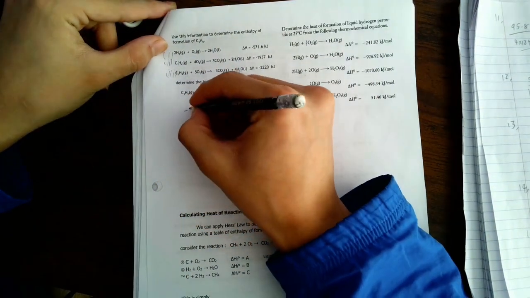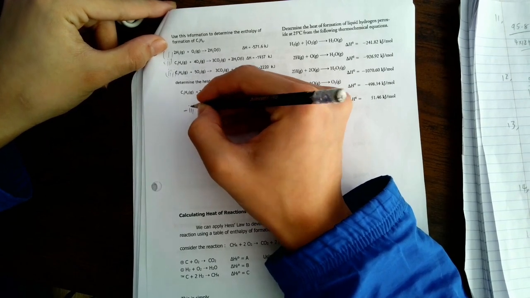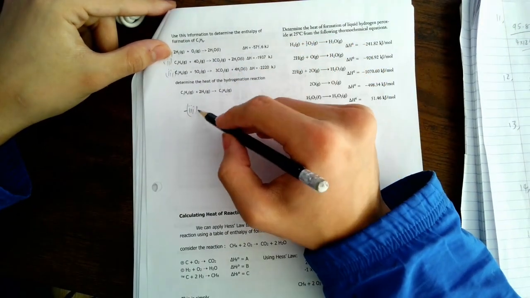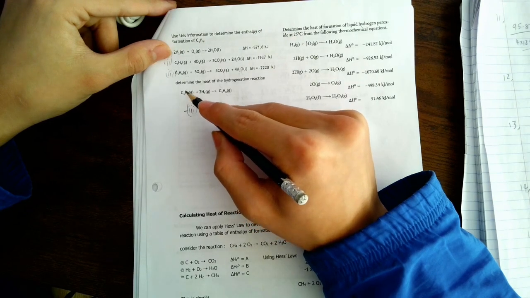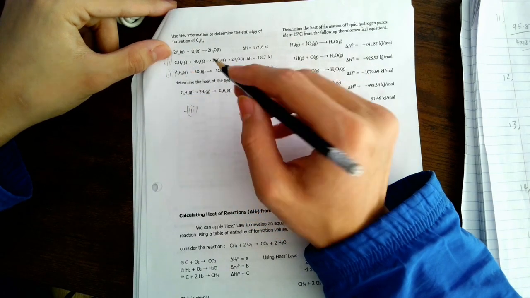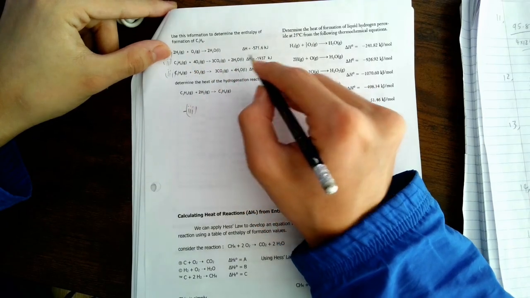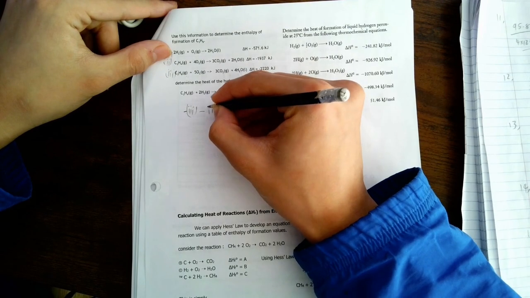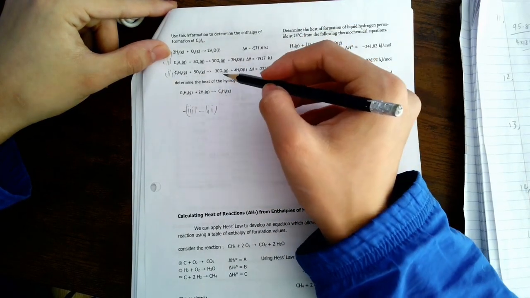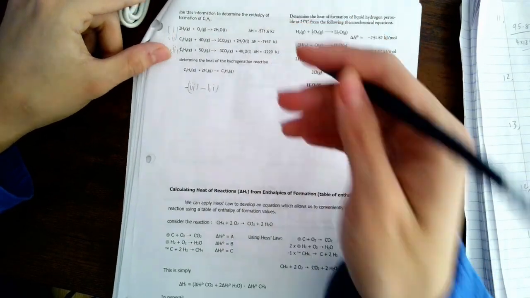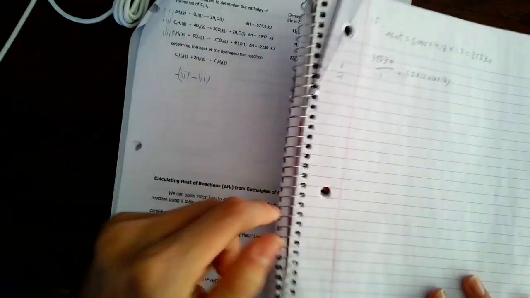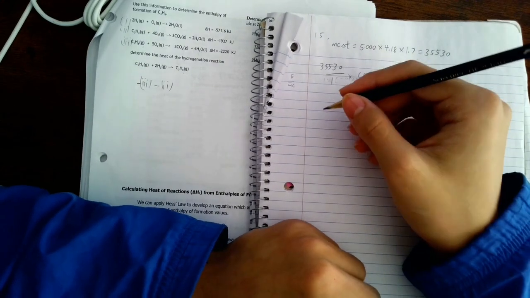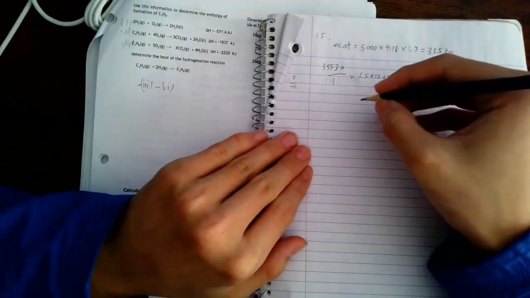So negative reaction number 3, and since we want this thing here, we're also going to add this, so we're gonna reverse it, and delta H is going to be negative, so we're gonna also reverse number 2. And let's put the equation in our notebook, because it's going to get very messy soon.